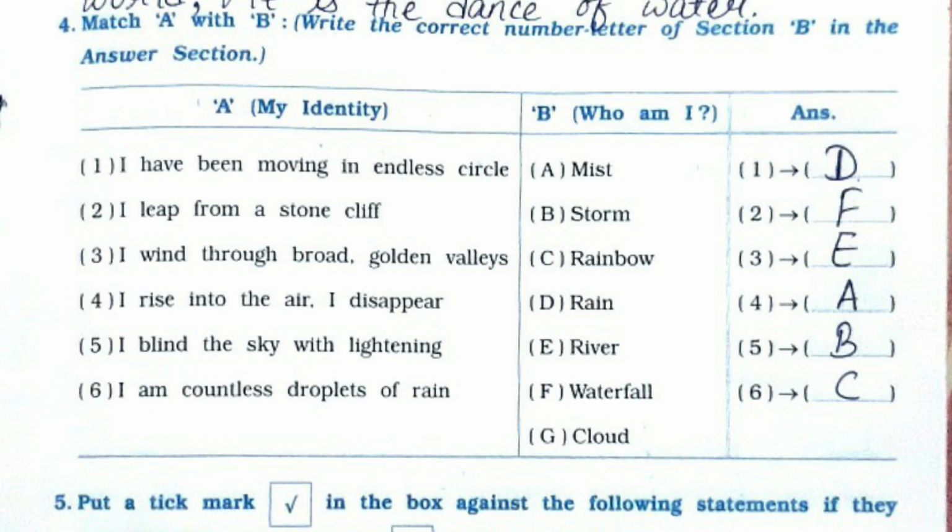Now, question number 4, match the following. First one, I have been moving in endless circle. It's option number D, rain. Second, I leap from a stone cliff. It's option number F, waterfall. Third, I went through broad golden valleys. It's option number E, river. Fourth, I rise into the air, I disappear. It's option number A, mist.